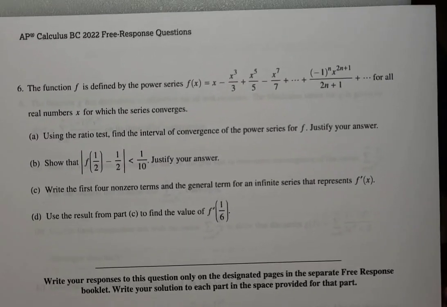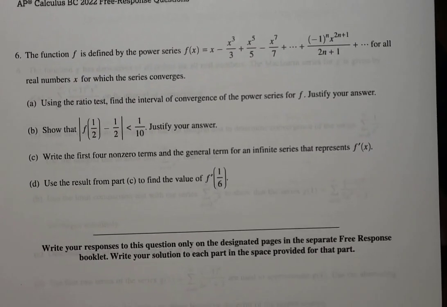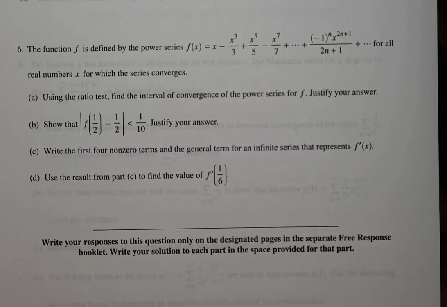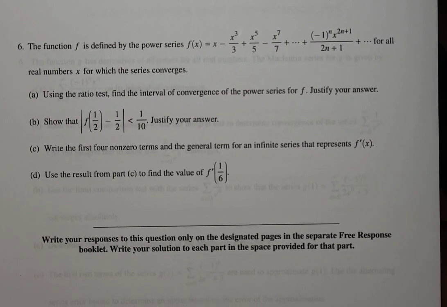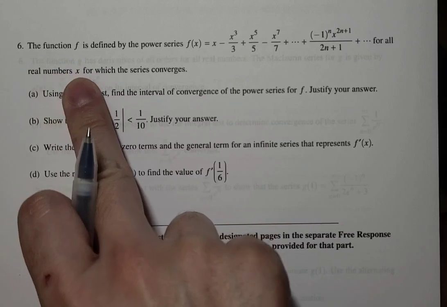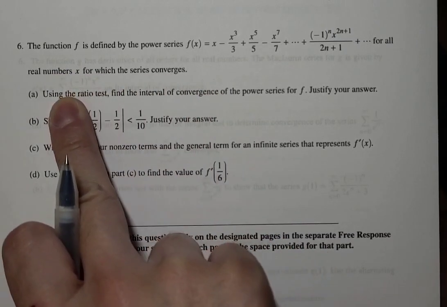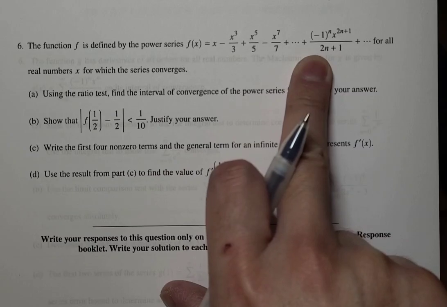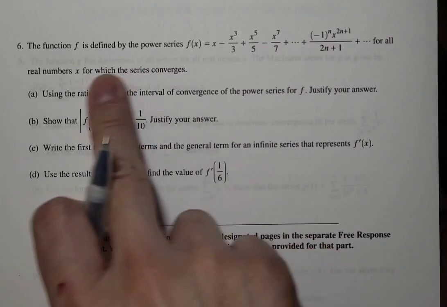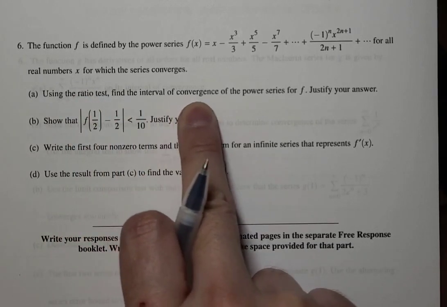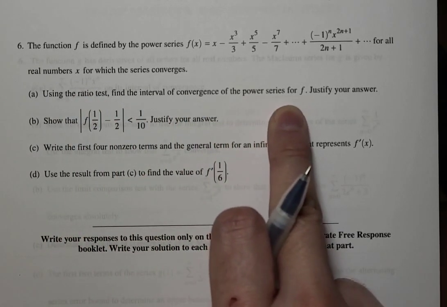This is number 6 in the 2022 free response question part of the exam. Okay, this is another power series one. The function f is defined by a power series, f of x equals this, blah, blah, blah. I'm not going to read it all. For all real numbers x for which the series converges. This looks kind of familiar. But anyway, using the ratio test, find the interval of convergence for the power series for f.